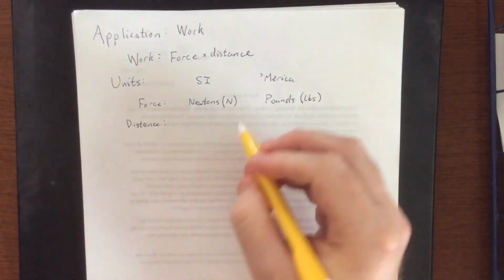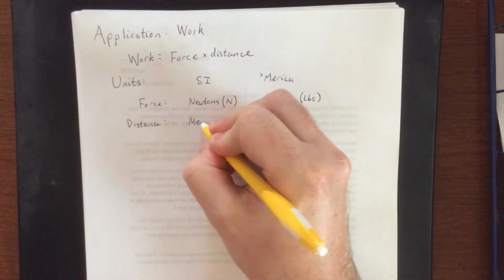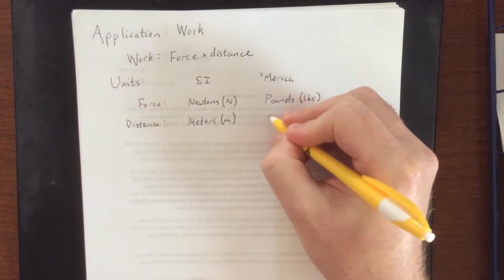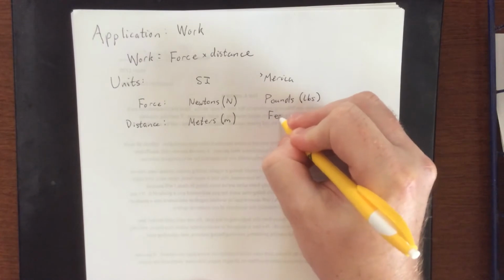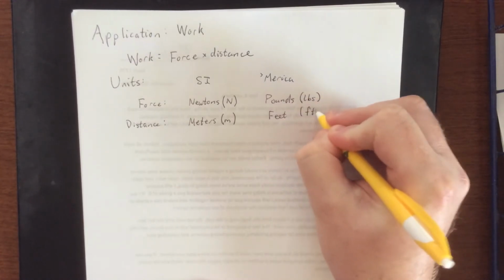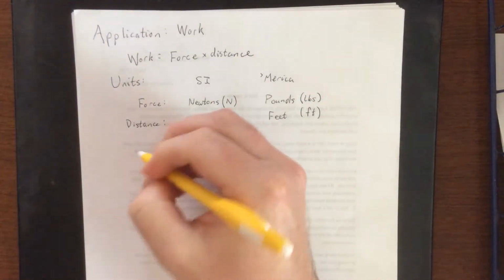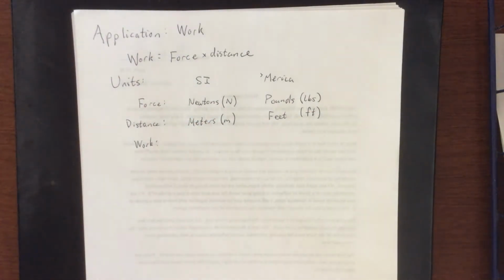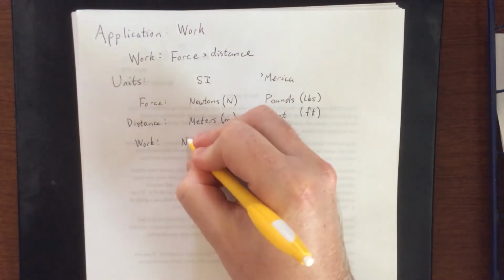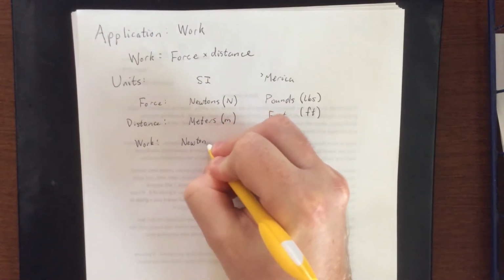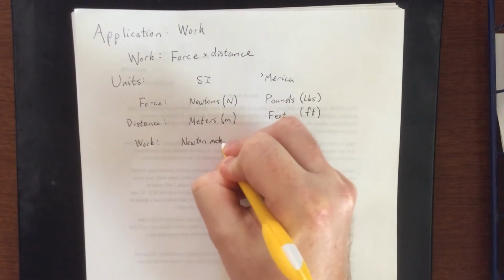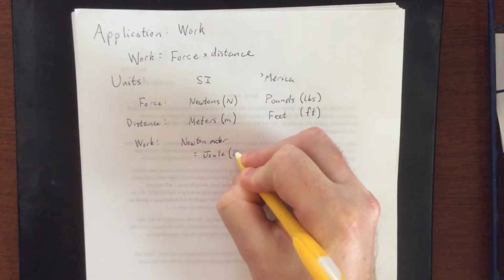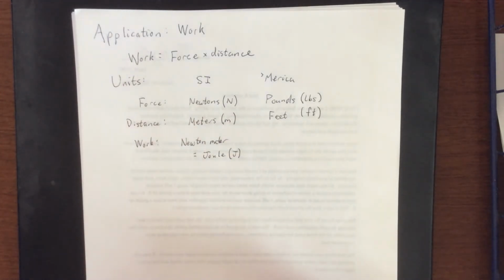I don't know. As far as distance is concerned, SI units would be meters, lowercase m. And America, well, that'd be feet. Now here's the real question. When you multiply a newton times a meter, what do you get? Well, that right there is called a Newton meter, or a joule. J for short, or NM for Newton meter.